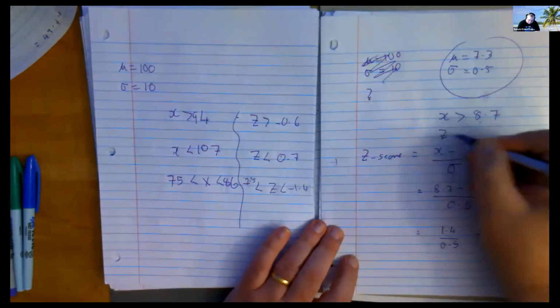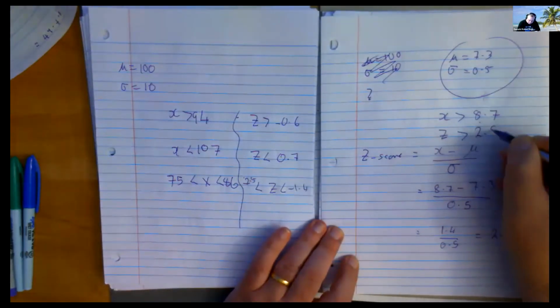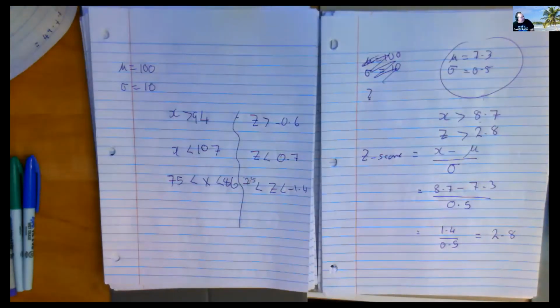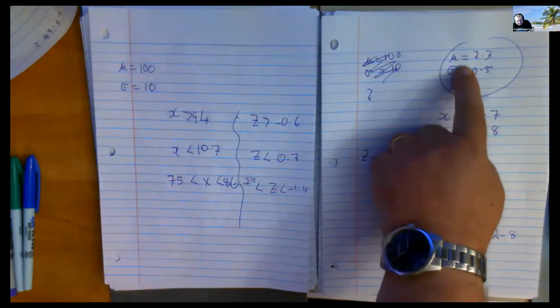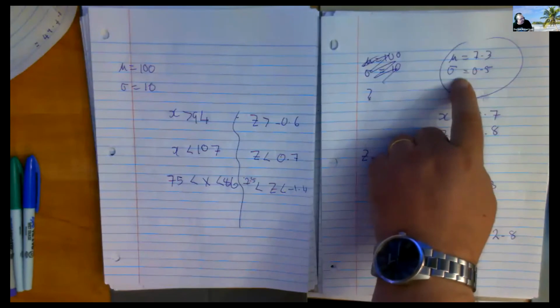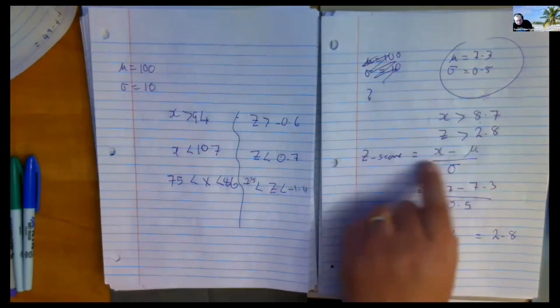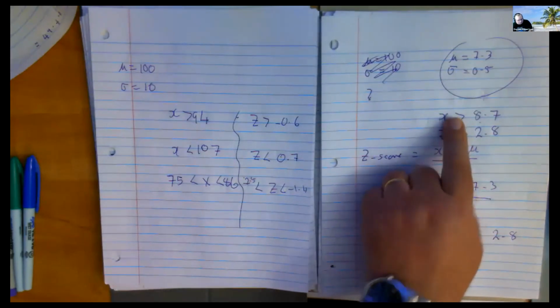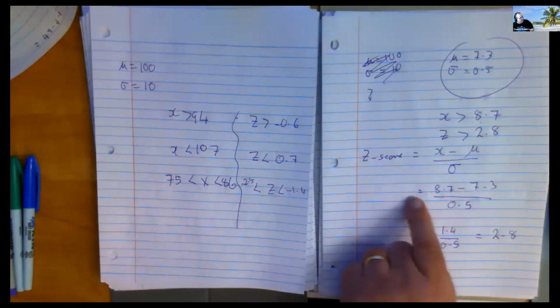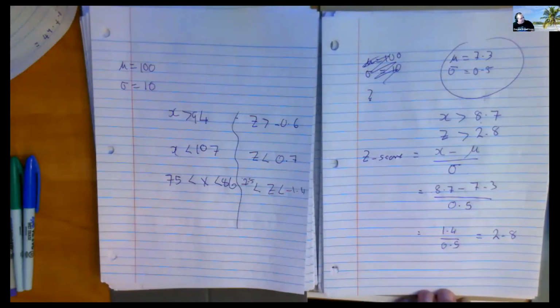So this would become Z greater than 2.8. So it's the same. I just picked nice numbers because I want to do it in my head quickly. But the process that we're doing works with really ugly numbers, right? Anything. The mean could be any ugly number you like. Couldn't the standard deviation be any ugly number you want? And couldn't the x be equally ugly? Won't it still be the same formula? And the calculator will do most of the work anyway.